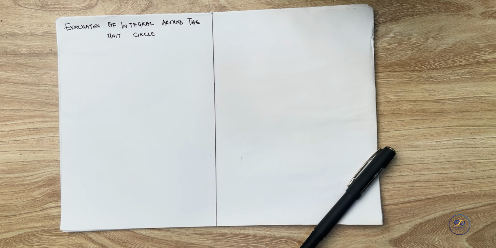In the last video, we considered the indefinite integral, and we saw precisely the process for carrying out that integration. But this time around, we start off with the integral in the unit circle.